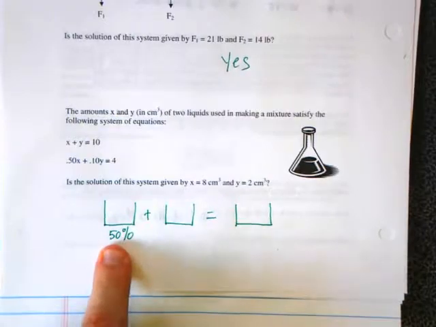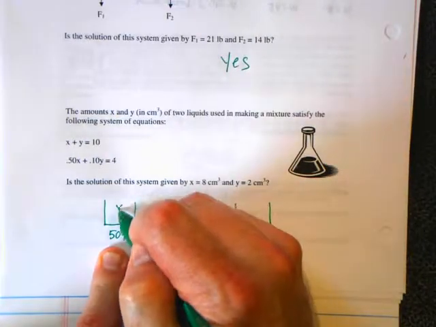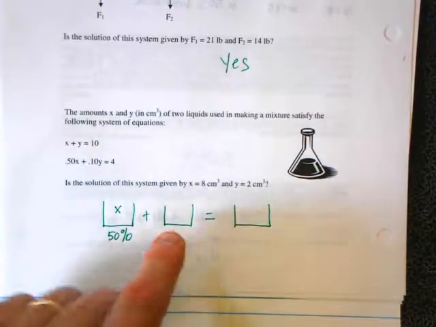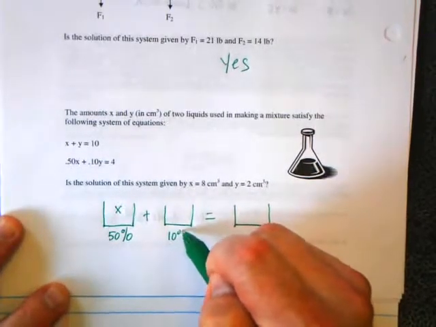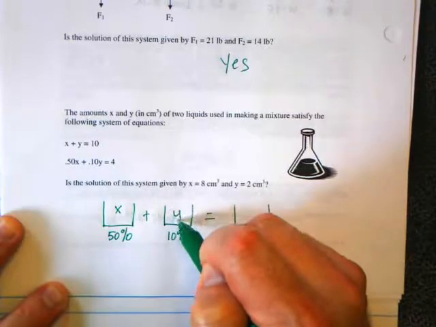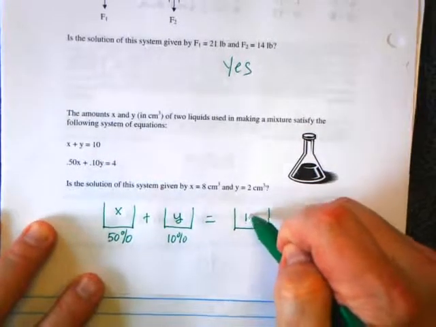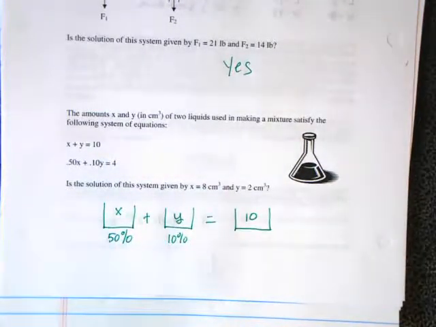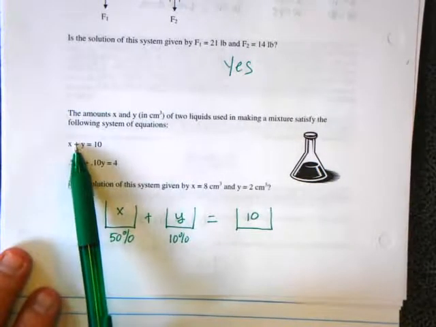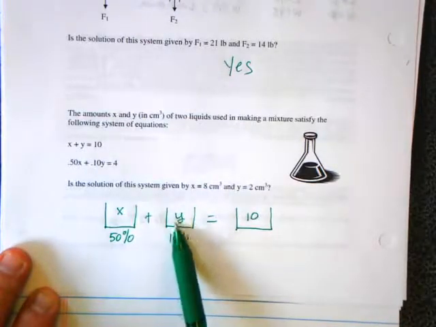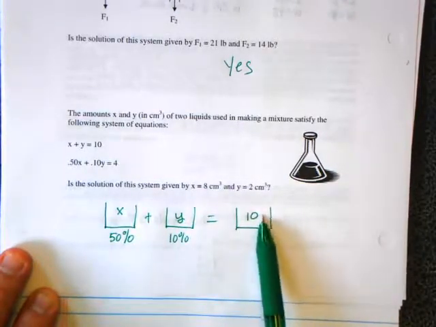So this one's 50% acid, and I don't know how much is in there. It's X. The second one is a 10% acid, and I don't know how much is in there. I'll call it Y. When I get all done, I have 10 cubic centimeters in that bucket because I see x plus y equals 10. So the amount in the first beaker plus the amount in the second beaker has to equal the total amount.